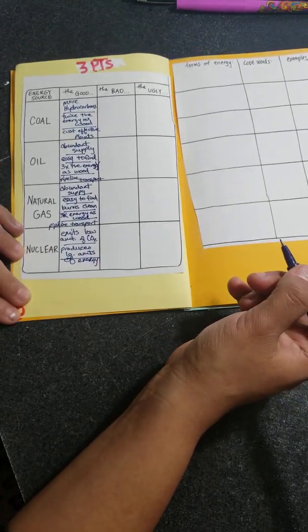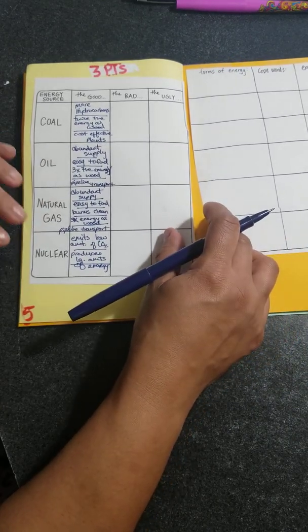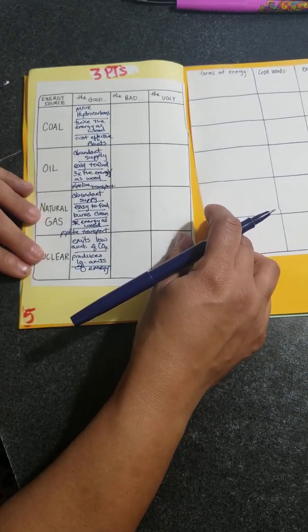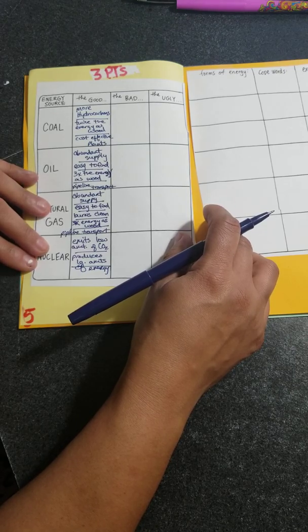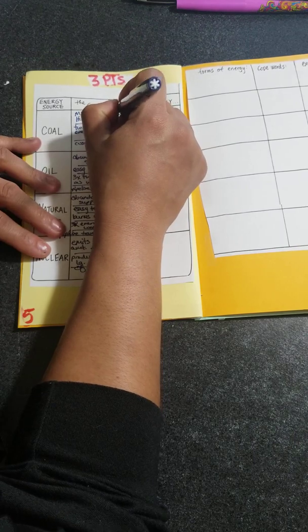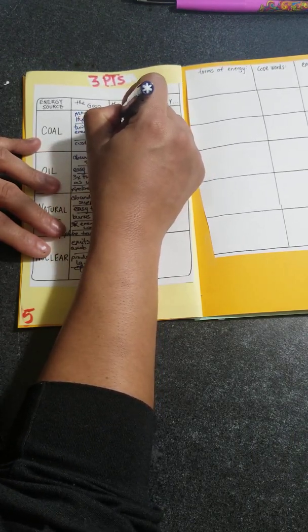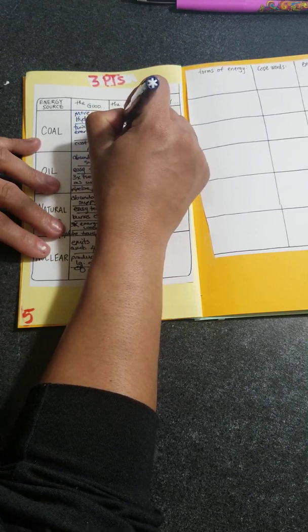Let's go ahead and look at some bad things, because there are some bad things when it comes to these non-renewable energies. When it comes to coal, they can cause global warming.